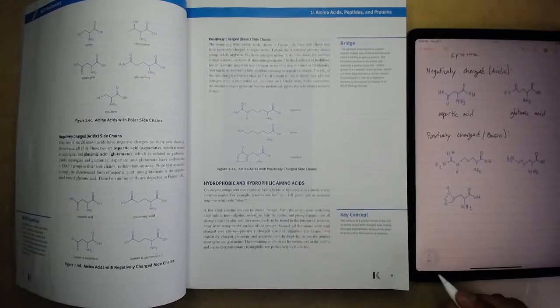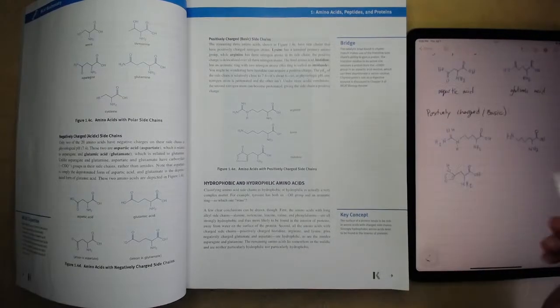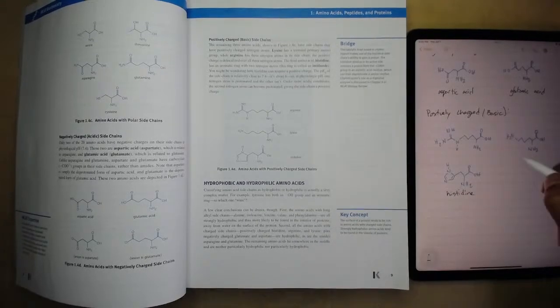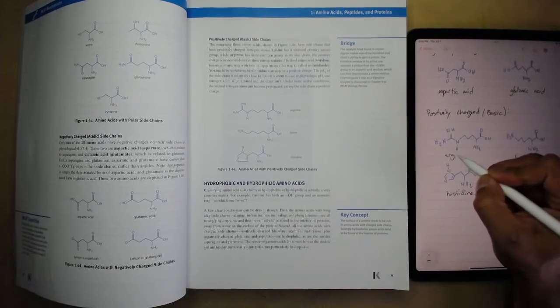Looks pretty good. Histidine, preceded by lysine, preceded by arginine.